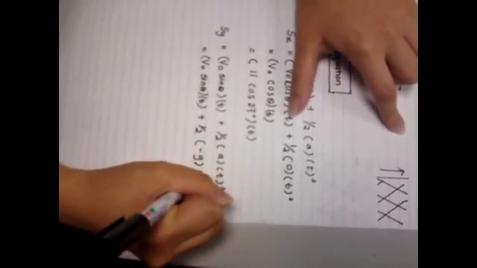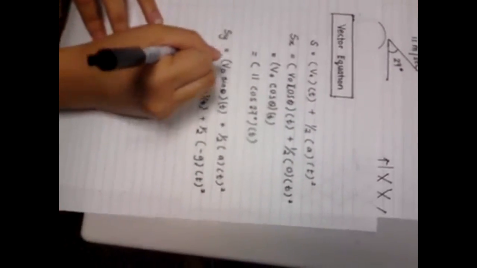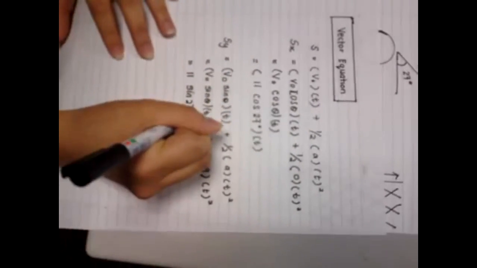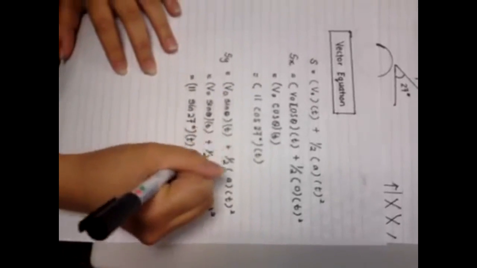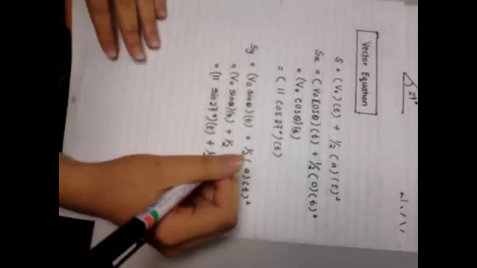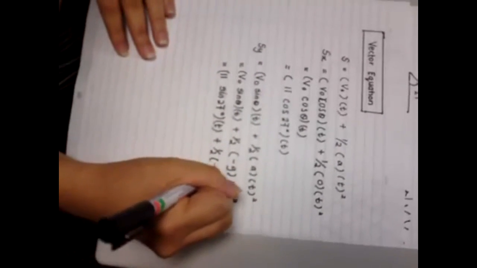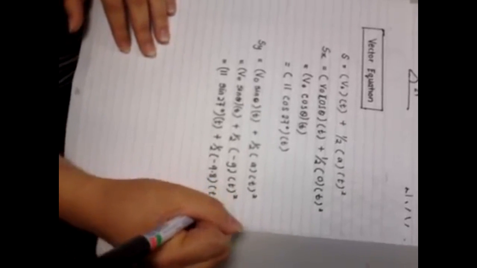The volleyball flies in the y direction and drops down, so that's why this is gravity, which is negative, negative half G T squared. So the V naught is 11 again, sine 27 degrees T plus half negative 9.8 T squared.